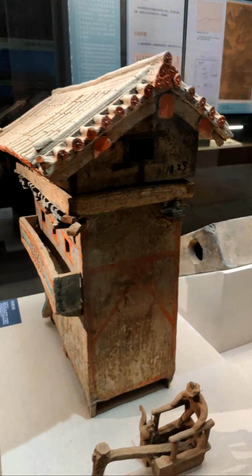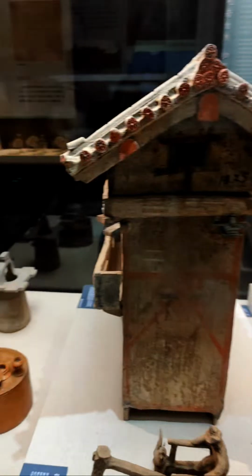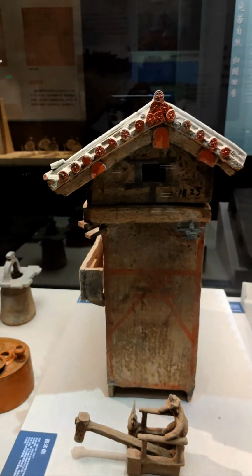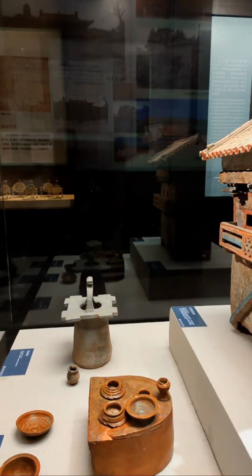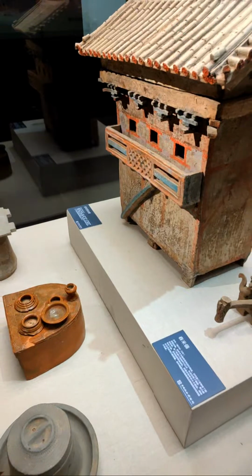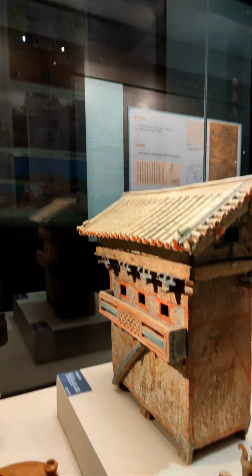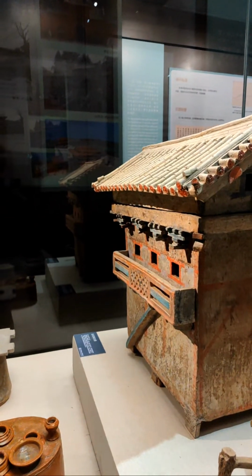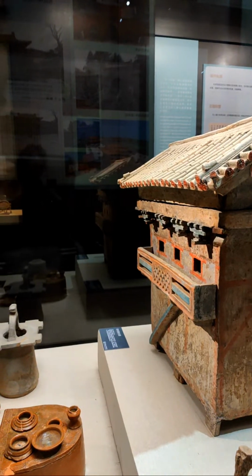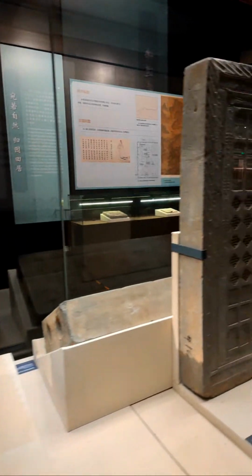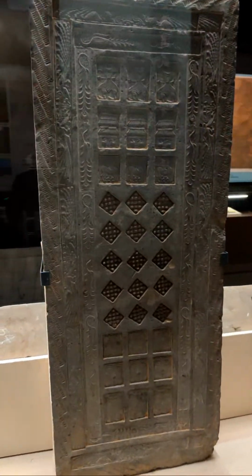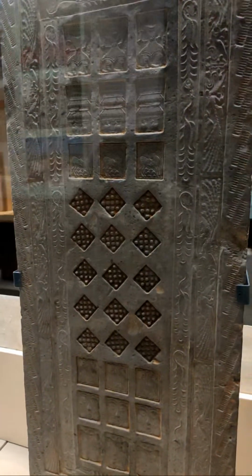You can see 2,000 years ago, the Chinese wooden architecture. You can see those brackets since ancient China. Hollow bricks.